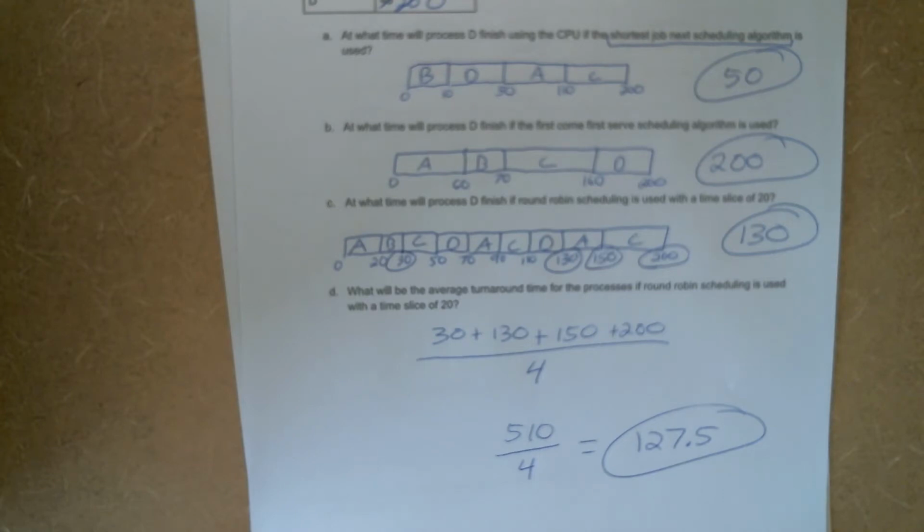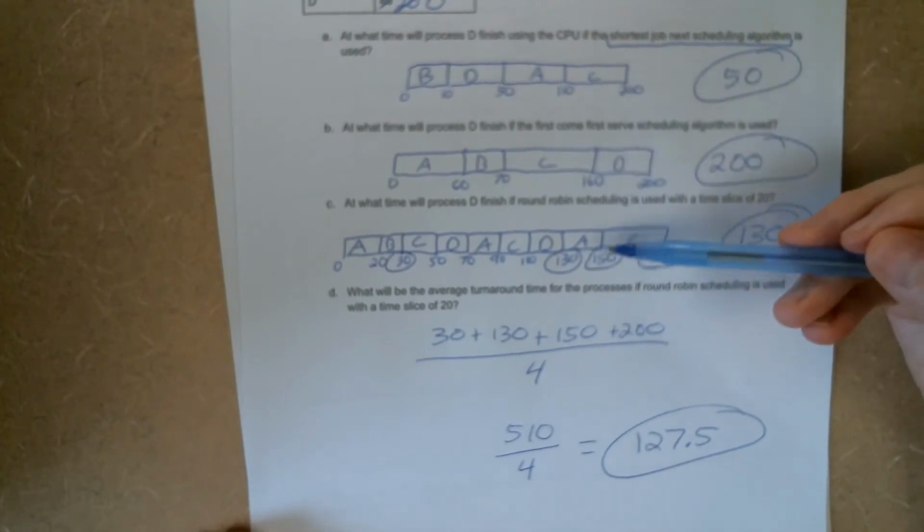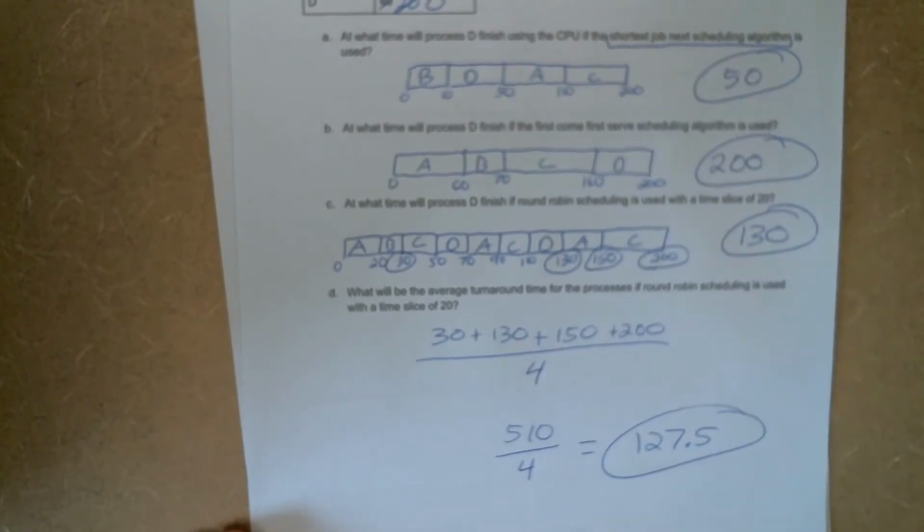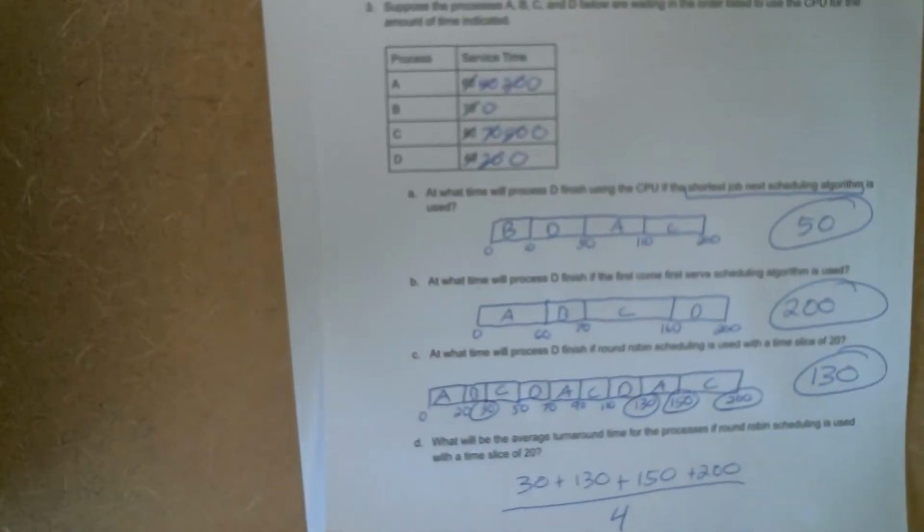All right. But again, knowing the difference between the algorithms, knowing how to set up these Gantt charts, knowing how to calculate an average turnaround time. All right. And you're basically just looking for when the process is finished. You find all the finishing times, you add them together, you divide by however many there were. You just take the average. All right. But something that we did this quarter, something you should expect to see on your final exam.